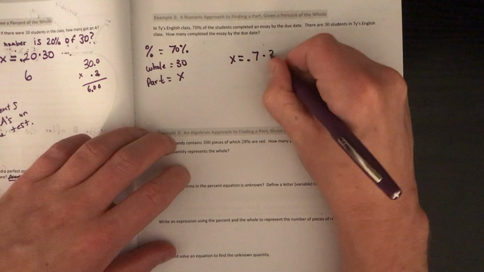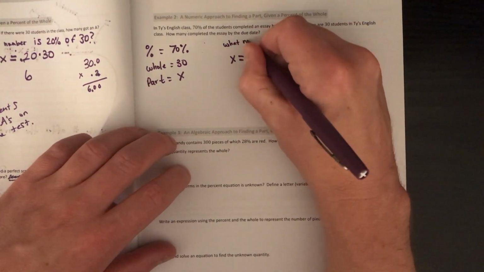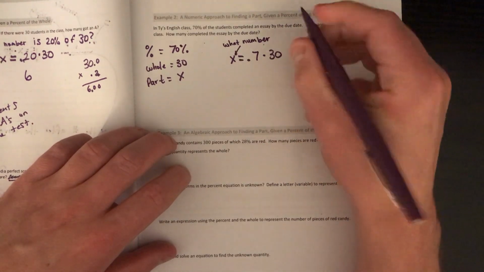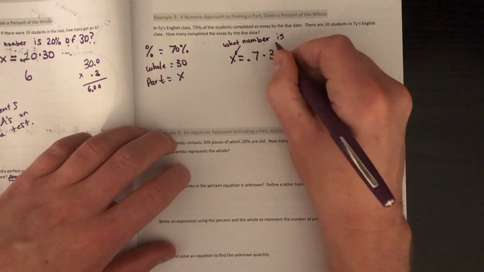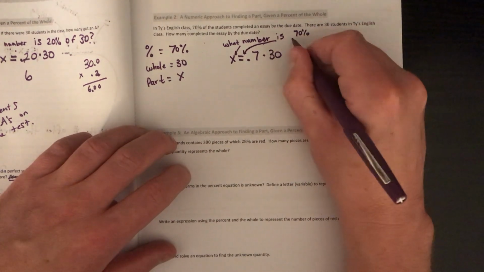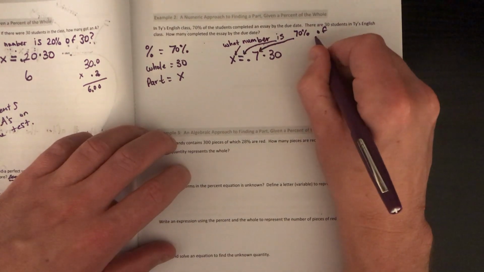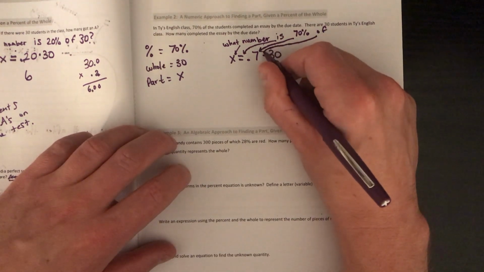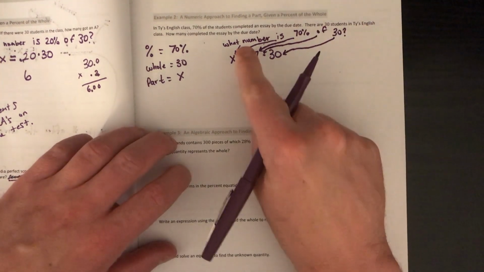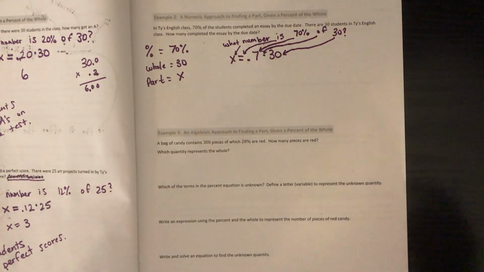0.7 times 30, because I'm trying to answer the question, what number, so that goes with the variable there, what number is, so that means equals 70%, that's the 0.7, of, that's the multiplication dot, 30. Obviously that's the 30. So each piece of this sentence corresponds to one piece in this algebraic equation that I'm making.